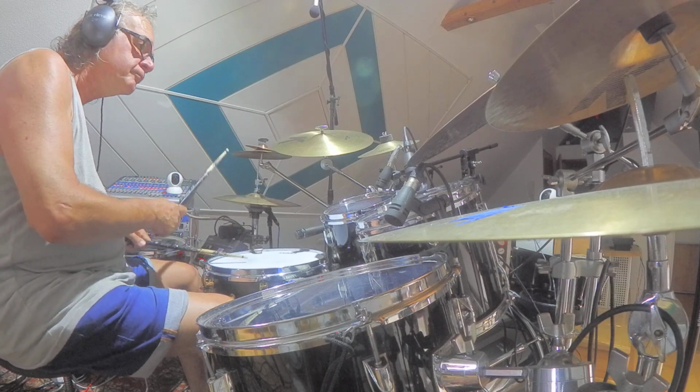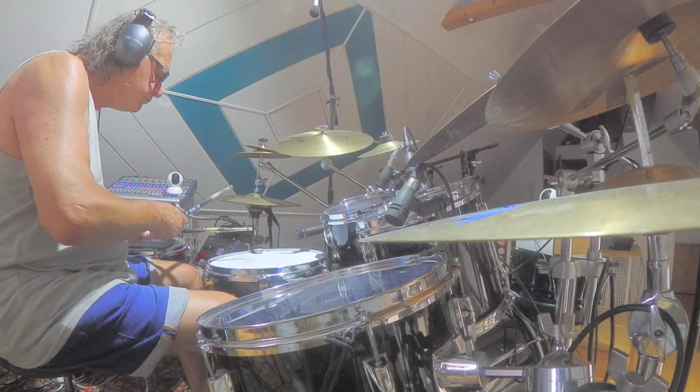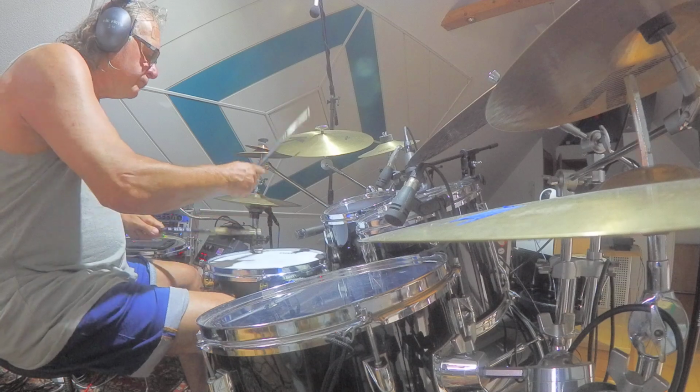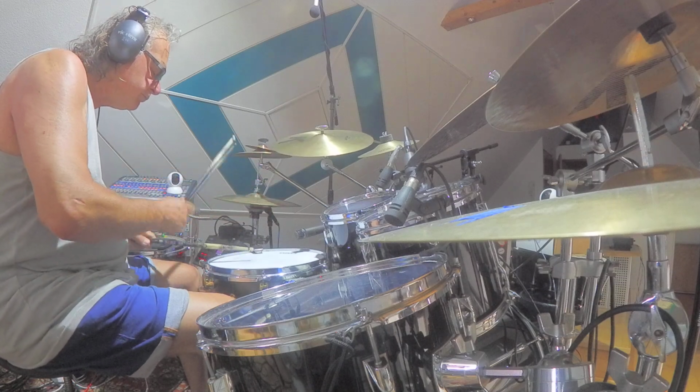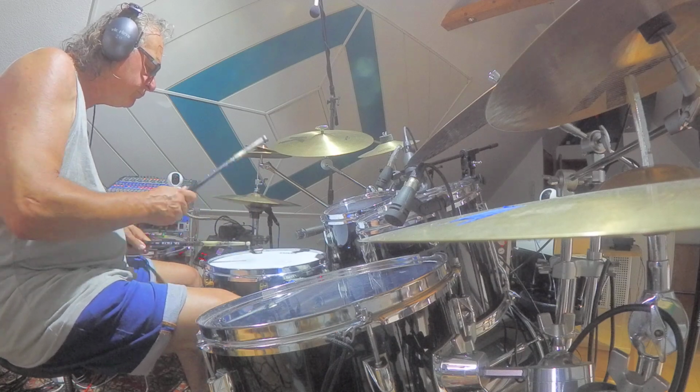Now, you'll notice what I did there was I played it in a 4-bar phrase. In the first song, we tackled it in the beginning with 3-bar structure, like it is naturally. It naturally resolves after 3 bars.